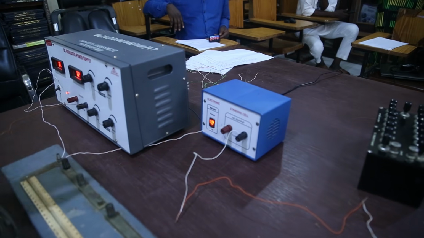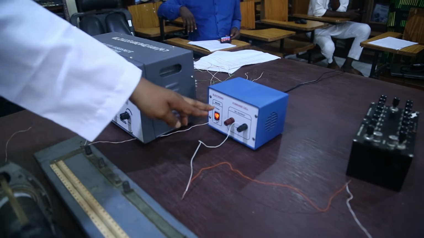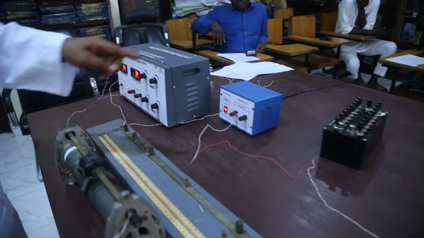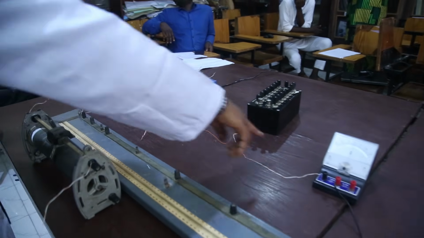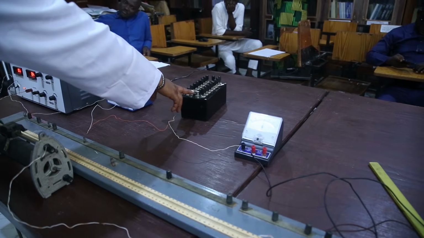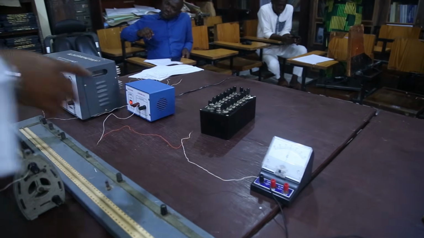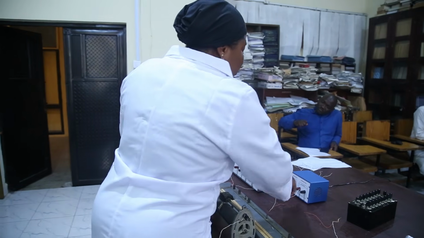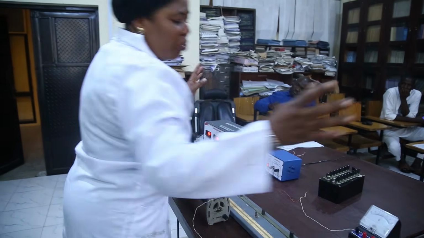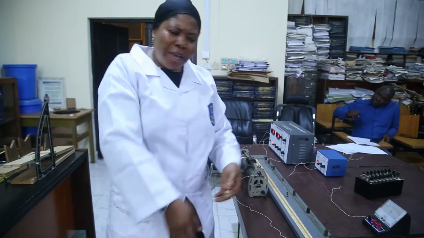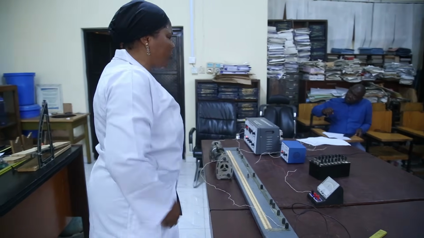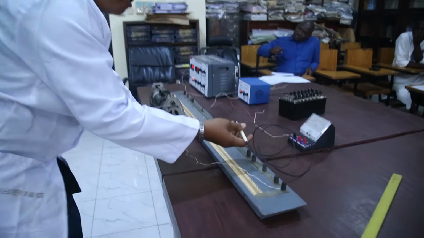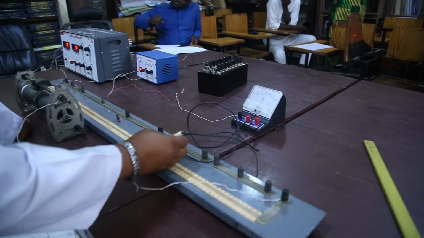Our standard cell also has a positive terminal and a negative terminal. So in the same way we connected the Daniel cell, you connect the positive terminal to the point A on your potentiometer, and the negative terminal goes straight to your protective resistance and to your galvanometer. But because we have removed our protective resistance, it just moves from the negative terminal to your galvanometer. So you repeat the procedure again. What do you want to do? You want to get the balance point. So we take our jockey again and we start looking for the balance point as we look at our galvanometer.